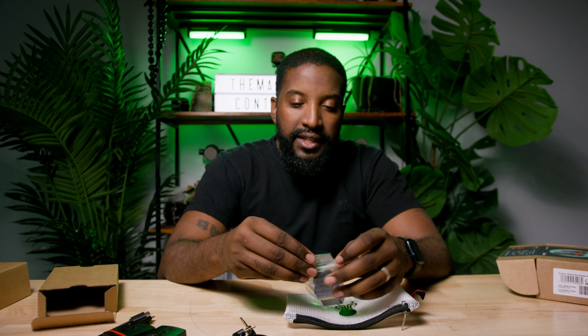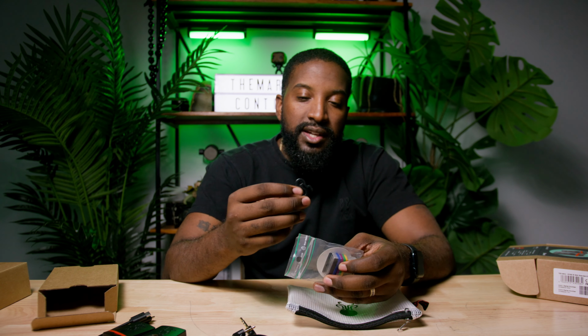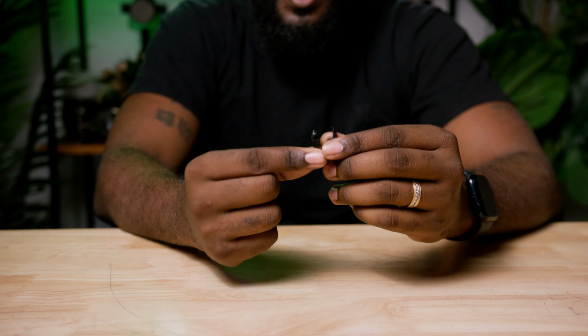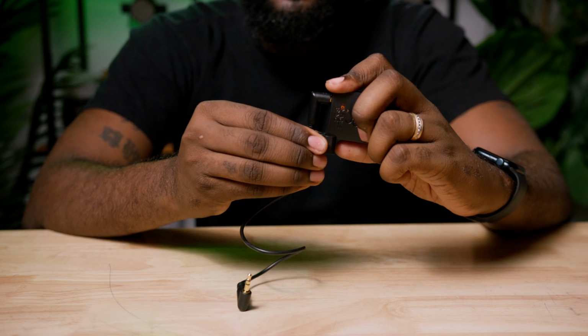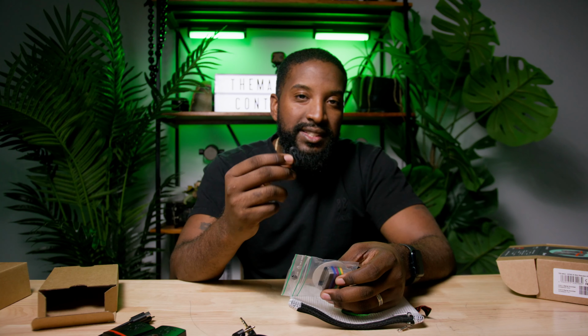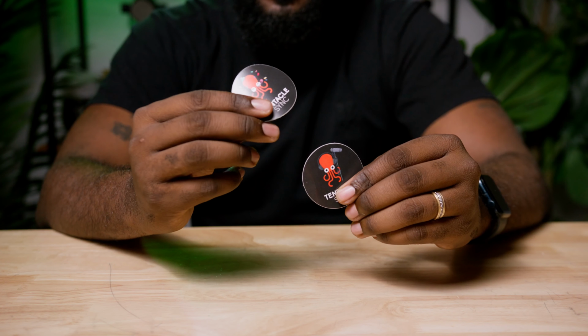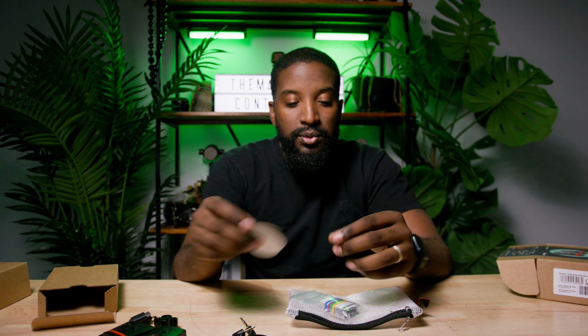We get a little baggie here. Let's see what we got in there. So it looks like a couple of safety clips. Essentially you put these on once the cables are plugged into the Tentacle Syncs so that they don't accidentally come out or get unplugged. So that's pretty good. Looks like a couple stickers. Nothing special, but thank you.